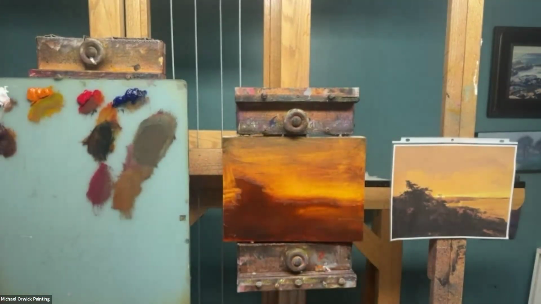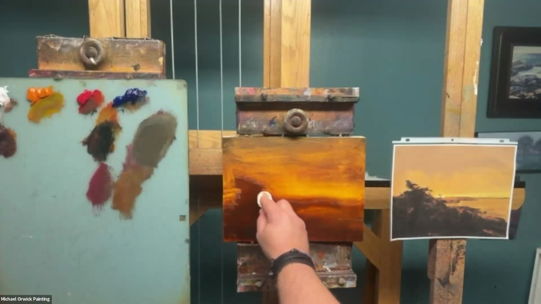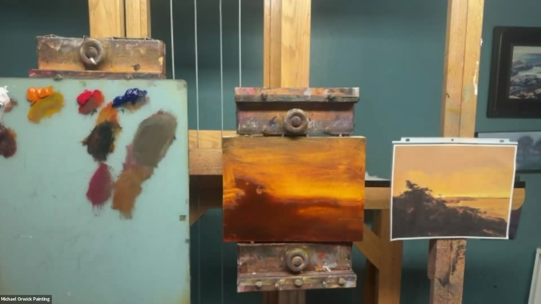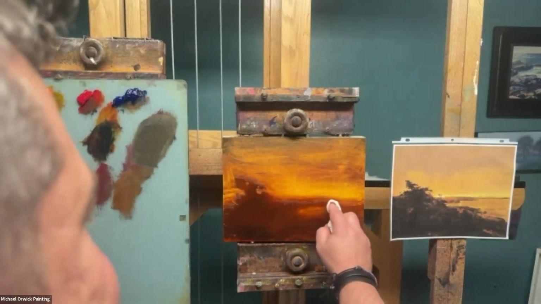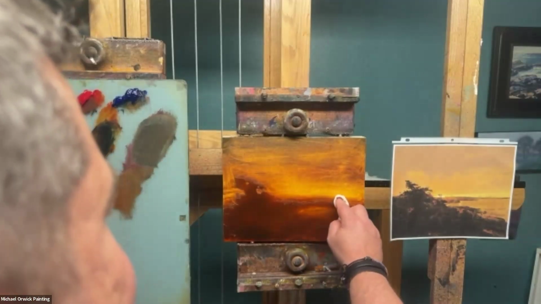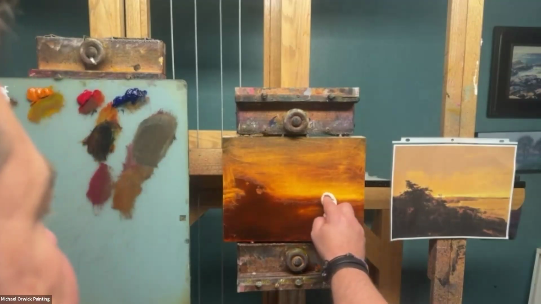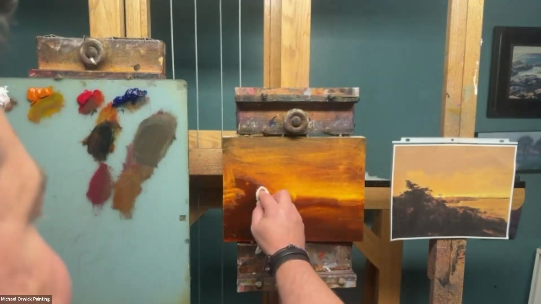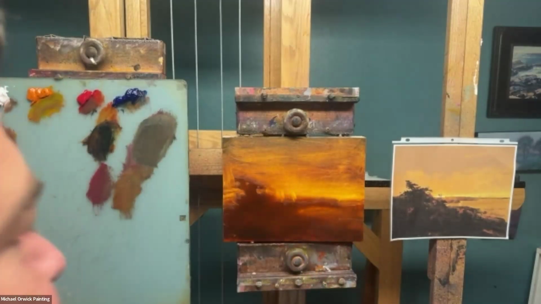Ta-da! It's like somebody turns the lights on. Isn't that fun? Gosh. I don't think I even paint for you guys. I think I just paint for myself, because that's some of my favorite moments. The great reveal. Right?